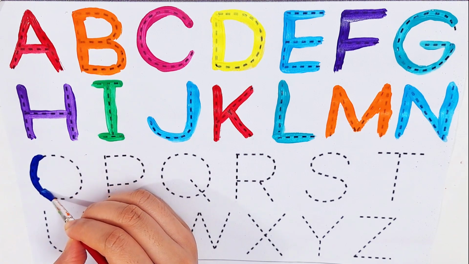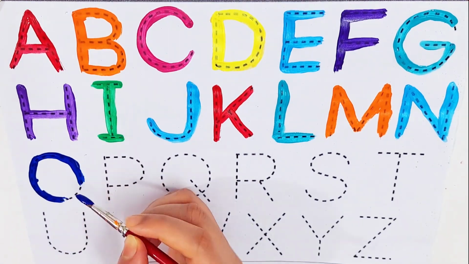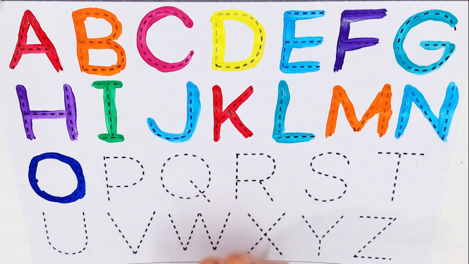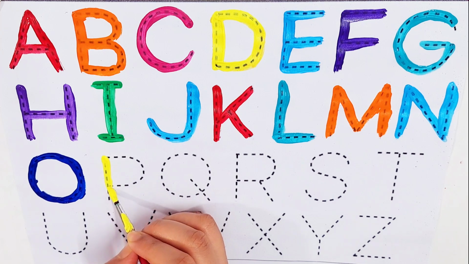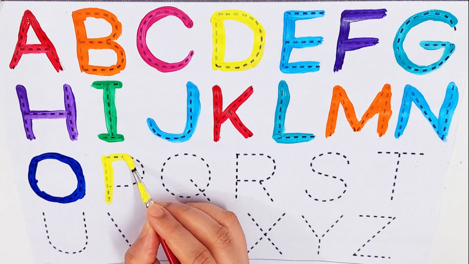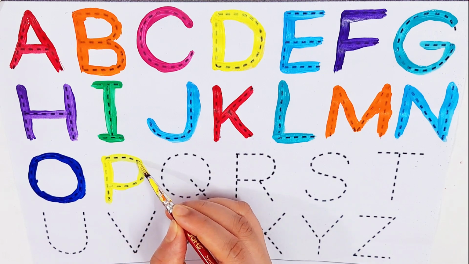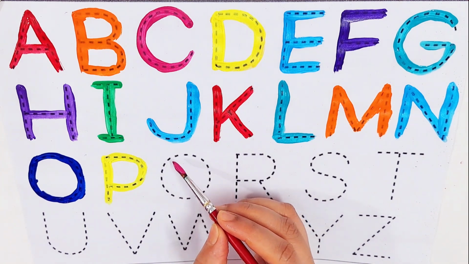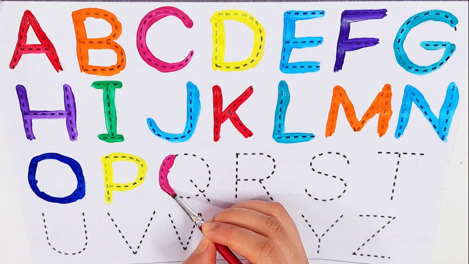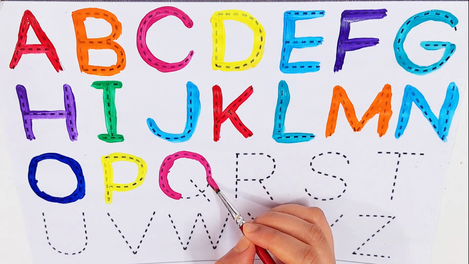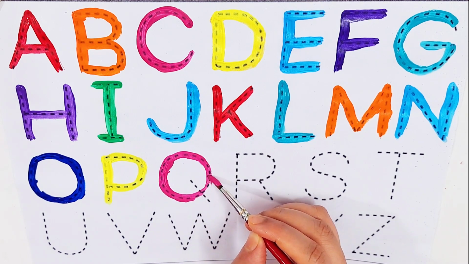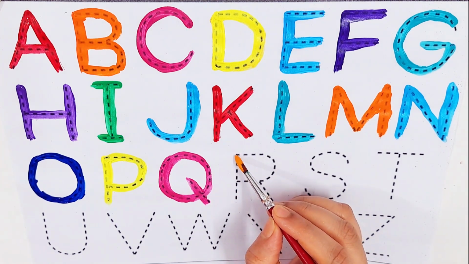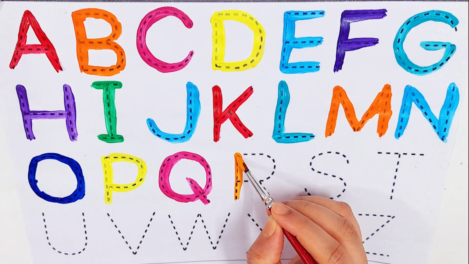O for orange. P for pineapple. Q for quip. R for ring.